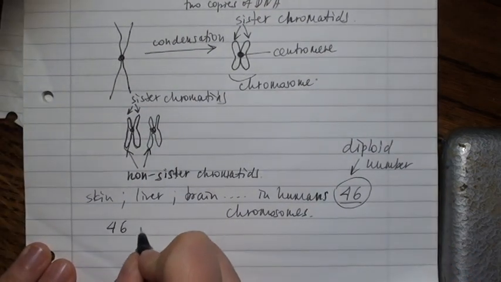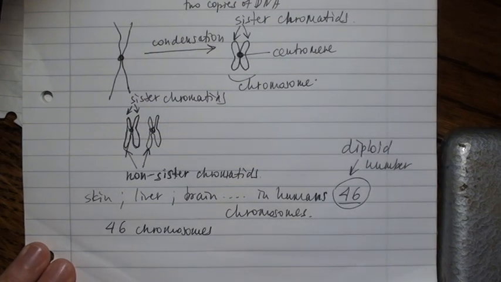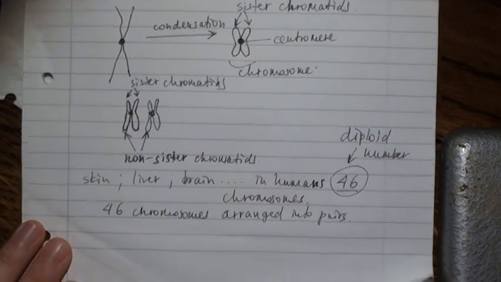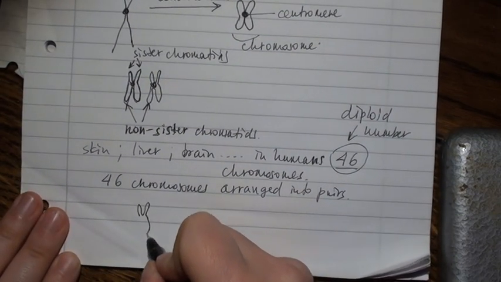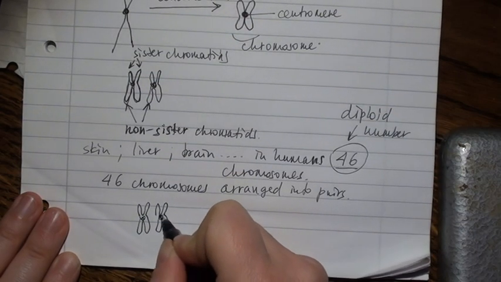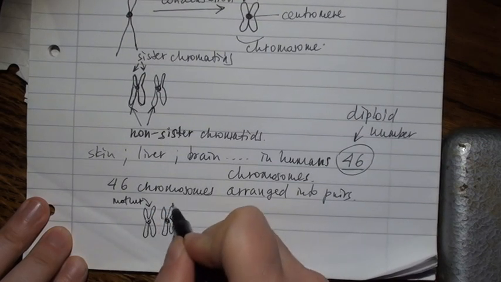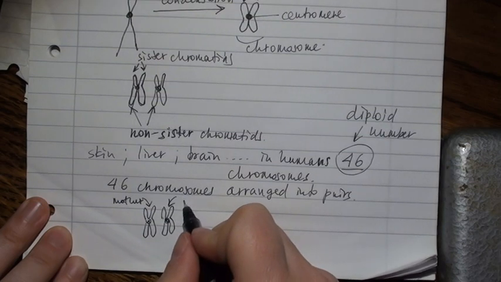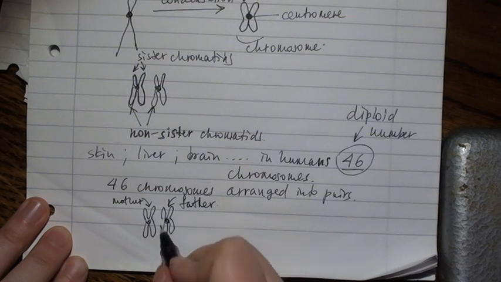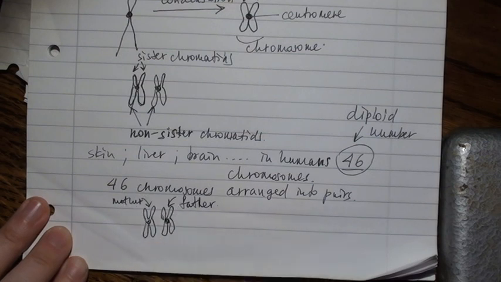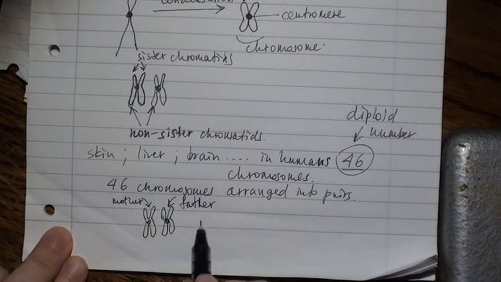Now those 46 chromosomes are arranged into pairs. So why are they arranged into pairs? Well, if I take a particular pair of chromosomes, let me draw again a couple of chromosomes side by side. In each pair of chromosomes, one of them would have come from your mother, and the other chromosome in the same pair would have come from your father. So when you were created originally, your mother contributed 23 chromosomes in an egg, and your father contributed 23 chromosomes in a sperm cell. So altogether, they made 46 chromosomes, or 23 pairs. In each pair, you have one originating from the mother, one originating from the father.